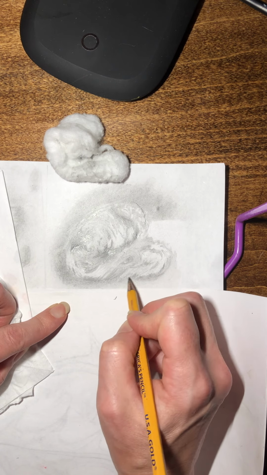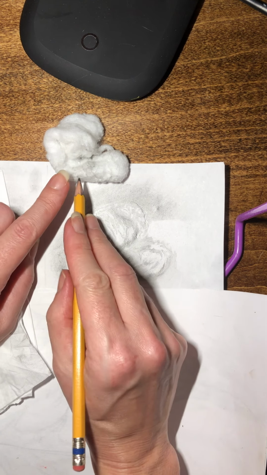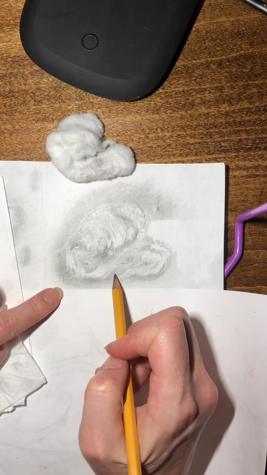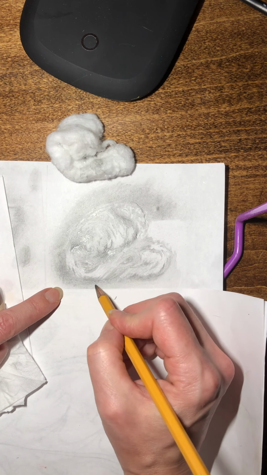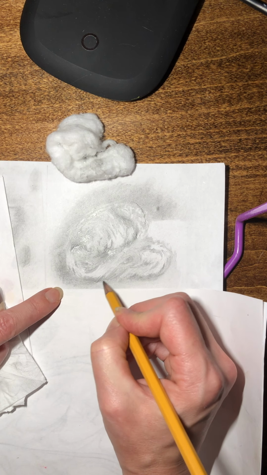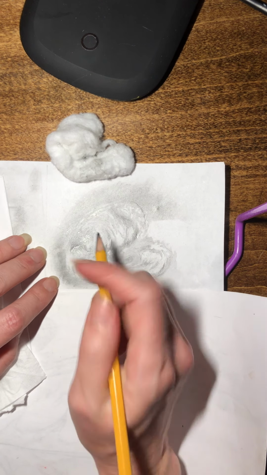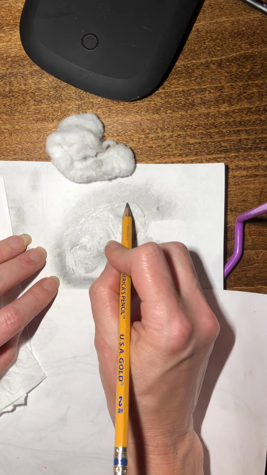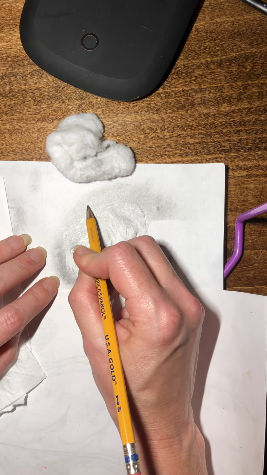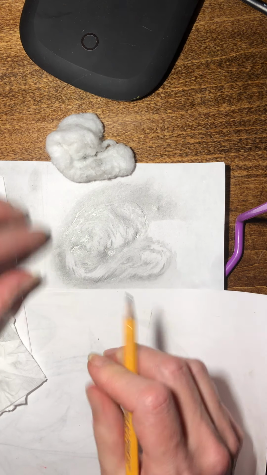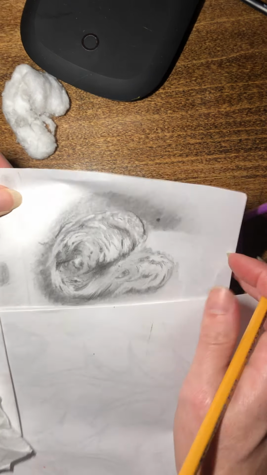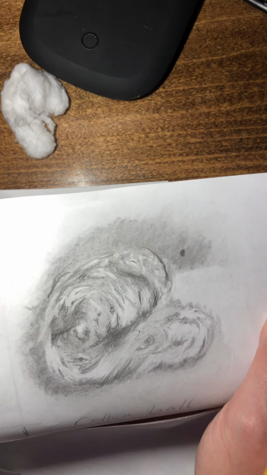The object of the game here is really not to redraw this perfectly, but to find a way to combine lines and value in your own unique way to create a drawing of an object that has texture. So however that ends up, that's fine.